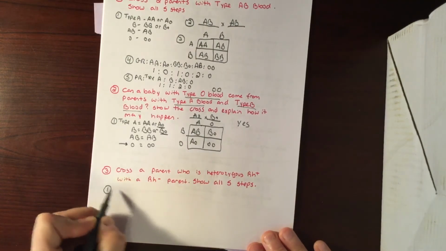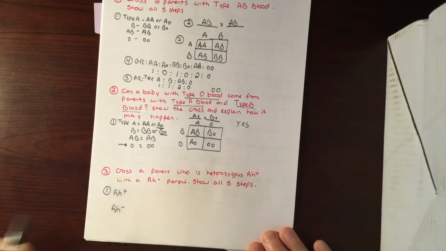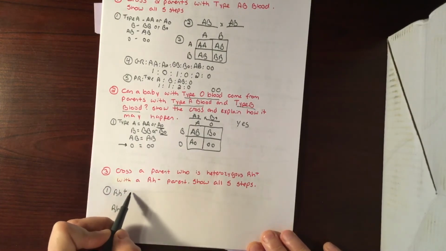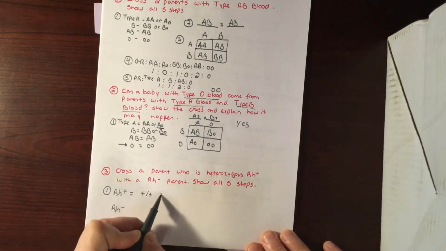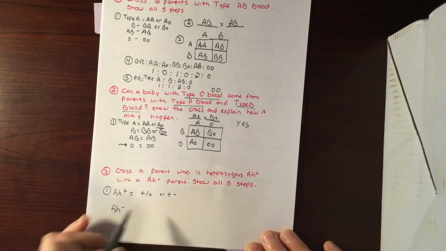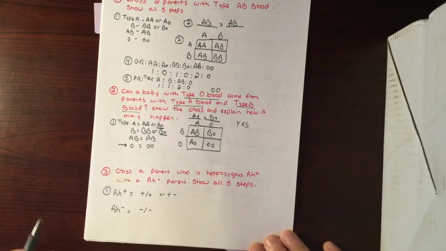So for my key on this one, I have RH positive and I have RH negative are my two choices. You can do it one of two ways. You can say this is plus plus or plus minus. For my RH negative, it is negative negative there. Okay, if you want to use A's or B's or T's or whatever you want to use, that's fine too. It is a regular monohybrid cross.